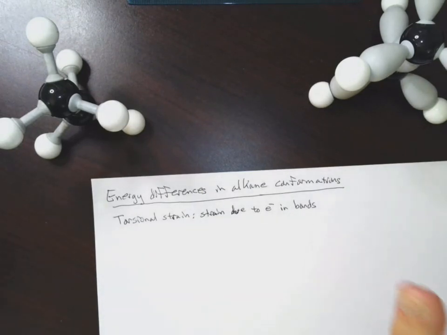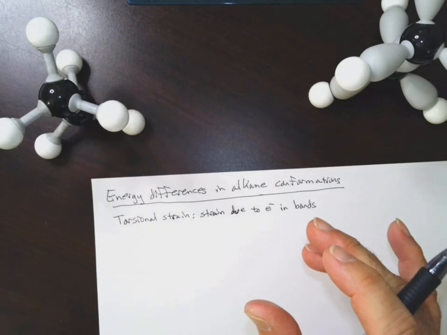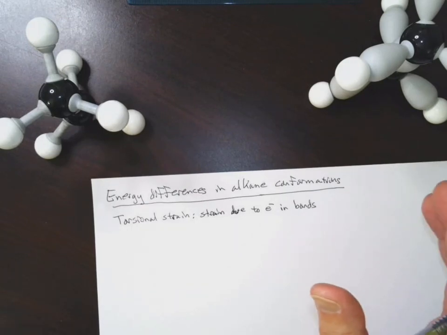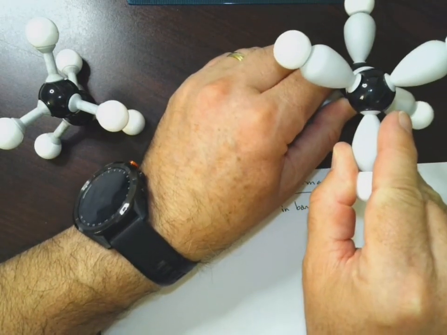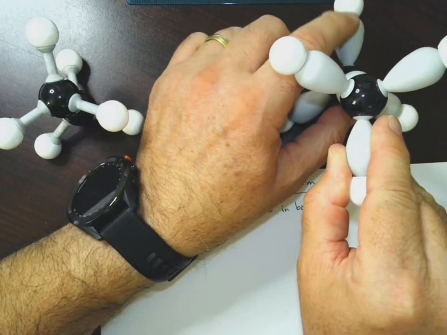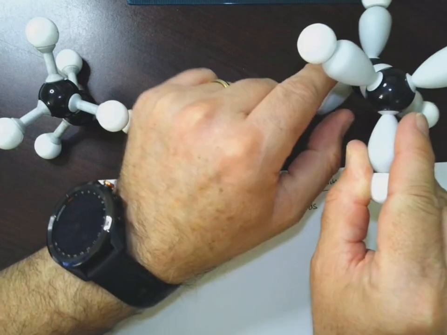There are some nuances to it. The text actually refers to, I've got it right here, the cause of torsional strain has been the subject of controversy, but the major factor is an interaction between CH bonding orbitals on one carbon and anti-bonding orbitals on the adjacent carbon. Actually, what it's saying is that this is more stable because the bonding orbital here interacts with the anti-bonding orbital here.